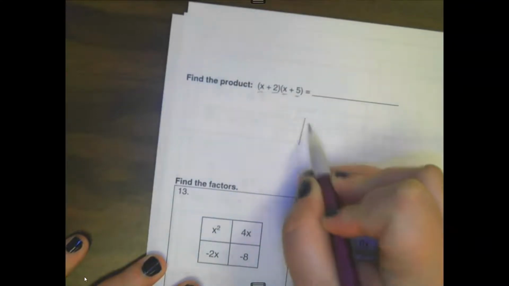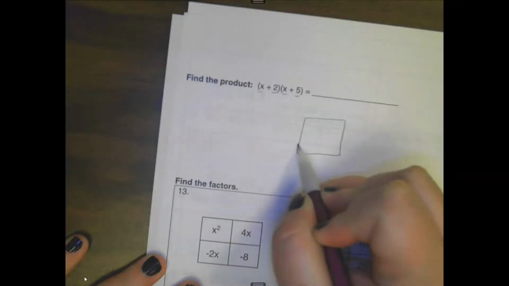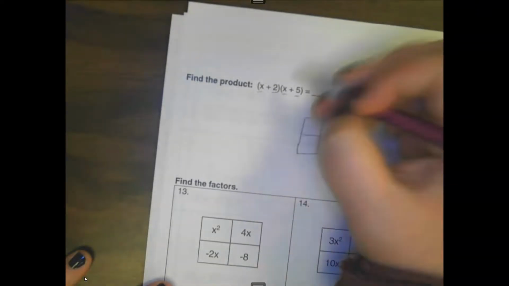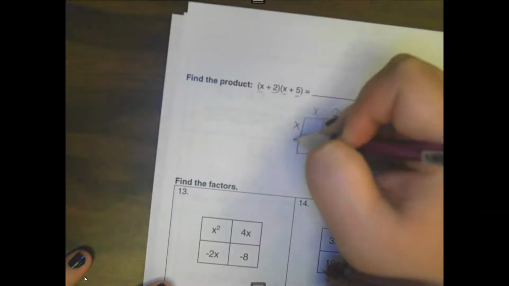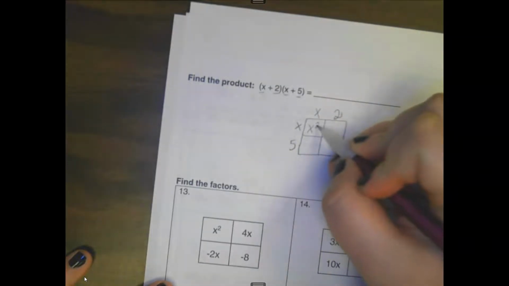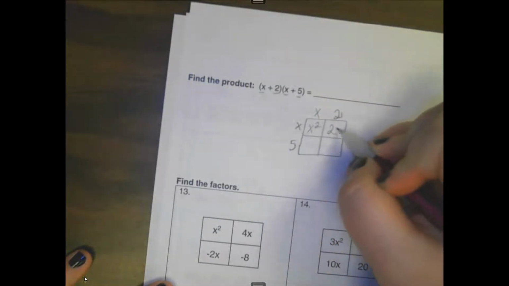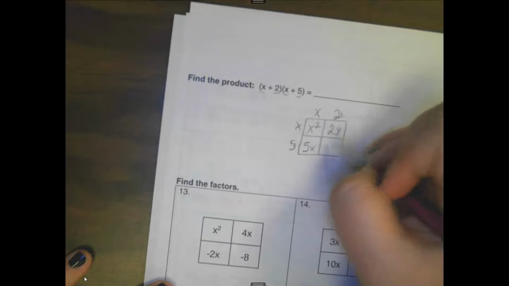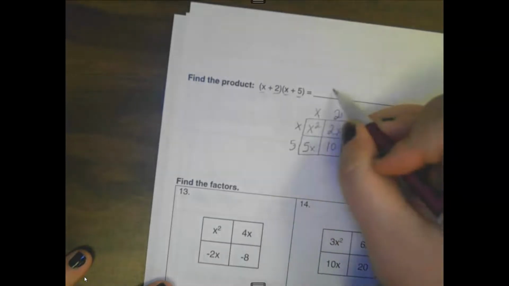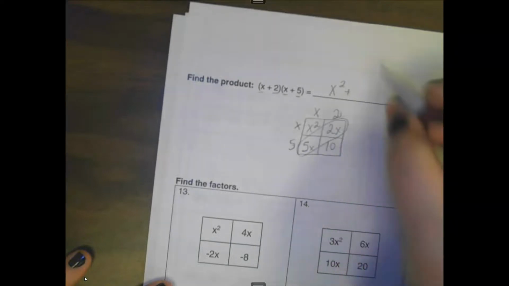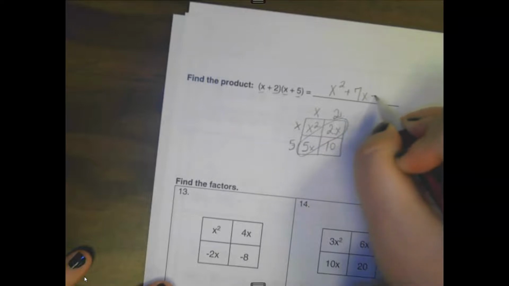So I'm going to do a box that's a 2 by 2 because I have 2 terms for each. And I'm going to write those terms. So I have x, and I have a positive 2, so I'm just going to keep it as a 2. I have an x and a 5. And it's just like a multiplication table. X times x is x squared. X times 2 is 2x. 5 times x is 5x. 5 times 2 is 10. So I had an x squared plus, I have a 2x and a 5x, so that's 7x together, plus 10.